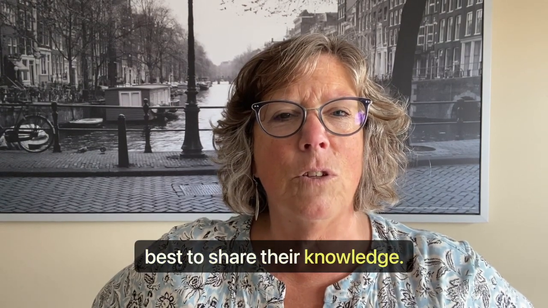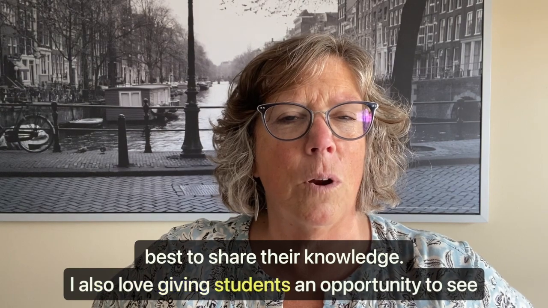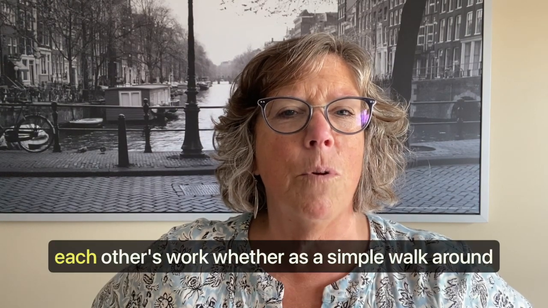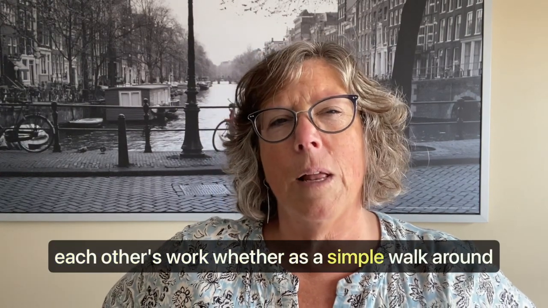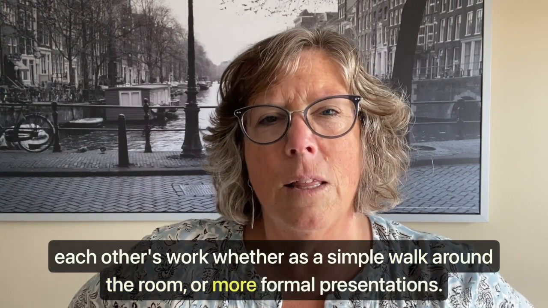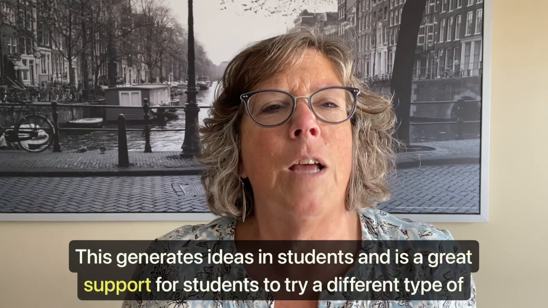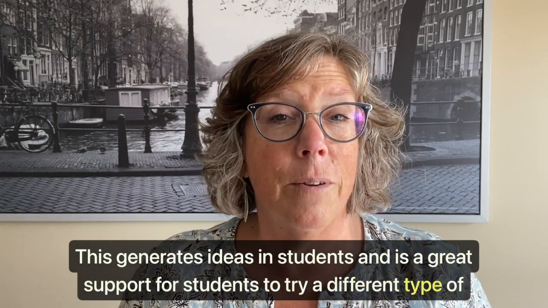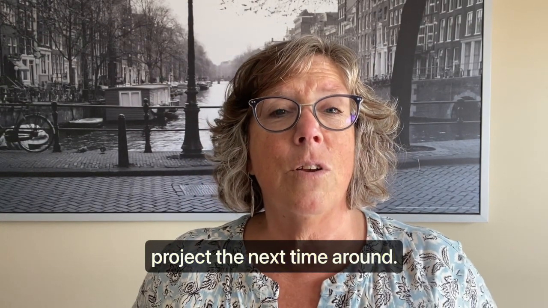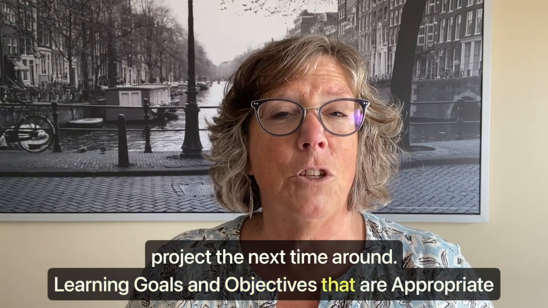I also love giving students an opportunity to see each other's work, whether as a simple walk around the room or a more formal as in presentations. This generates ideas in students and is a great support for students to try a different type of project the next time round. 6 is learning goals and objectives that are appropriate for each student.